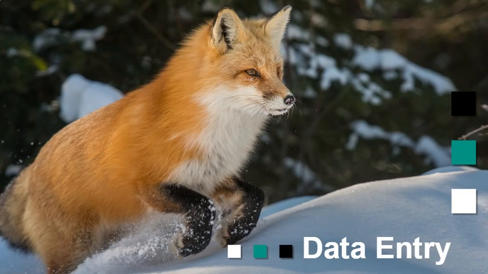But if you're starting from scratch and you need to put together the codes, the workspaces, the configured fields, the calendars, etc., it can be quite a heavy lift. So data entry is always a consideration, and we're always looking for ways to do that better.